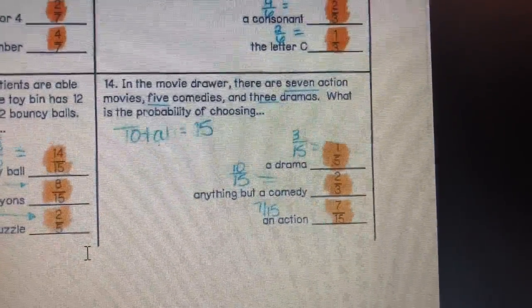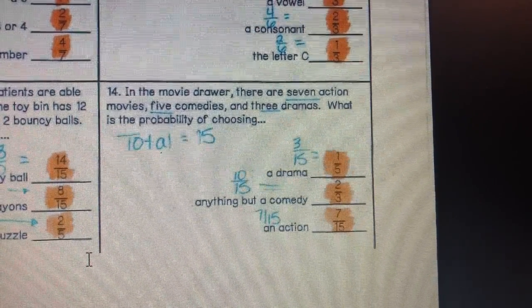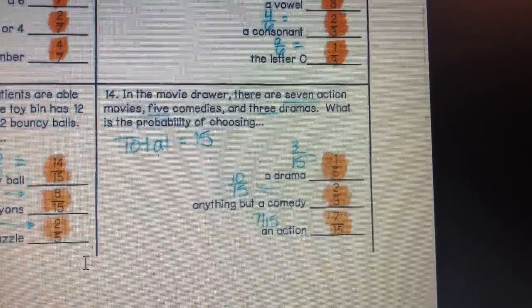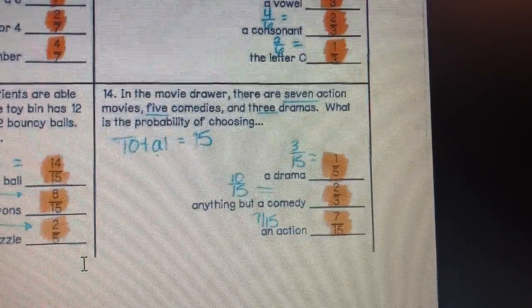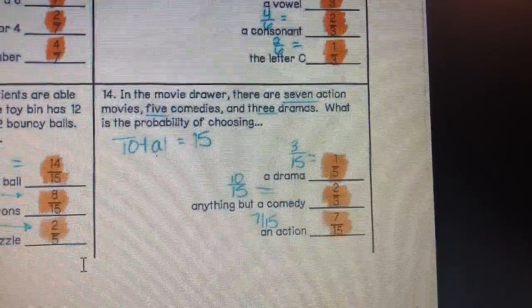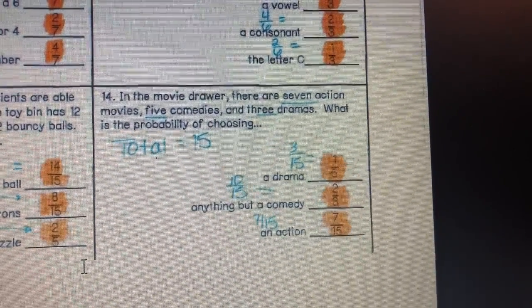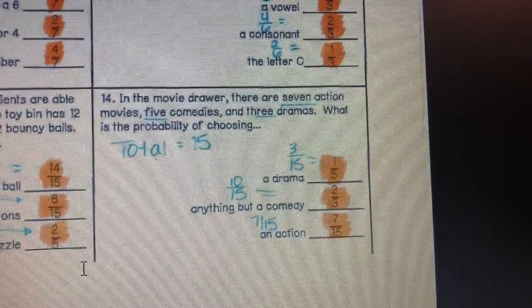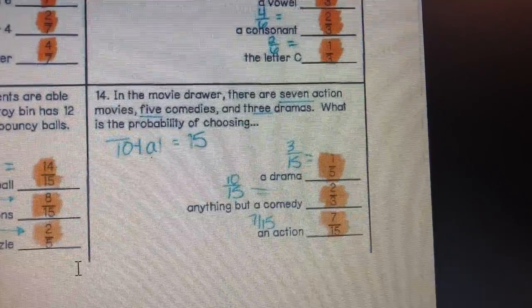And last but not least, number 14. In the movie drawer, there are 7 action movies, 5 comedies, and 3 dramas. What's the probability of choosing a drama? Well, we need to know how many movies there are total. So 7 plus 5 plus 3 is 15. A drama, 3 of those 15 are dramas. So 3 is our favorable, 15 is our total. 3 over 15 reduces to 1/5.